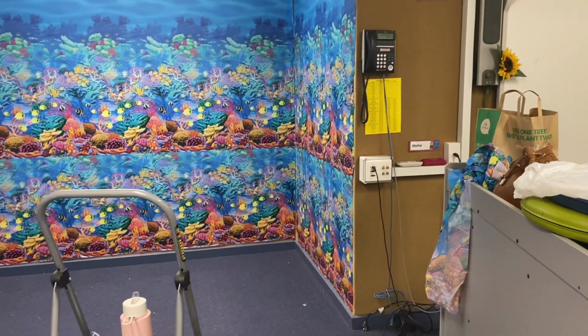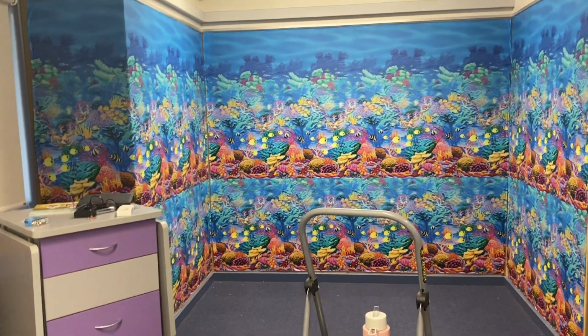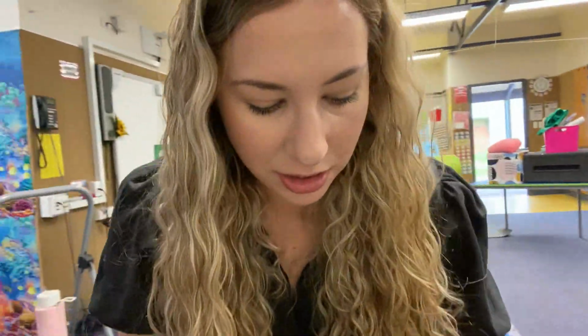Okay, so the corner is all done. I'm actually really loving it and really excited. I'll take you over here and spin the camera around so you can get a full view. There's obviously heaps of stuff in the way, but that's the corner. So loving it. Now I need to make the decision of what borders to put around the edges to make it nice and neat. So I'll show you what I've got.